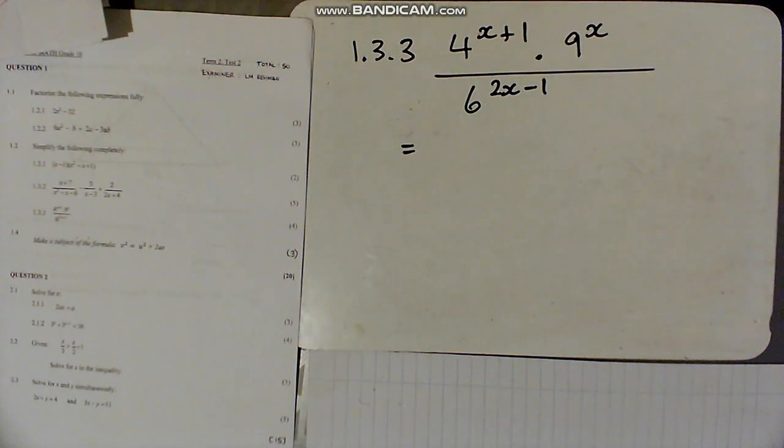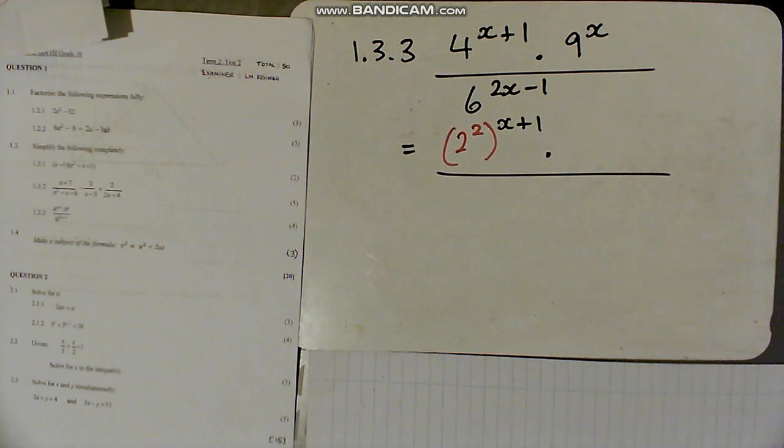Right, so the exponents, don't forget we need to break them down into prime numbers and place brackets, and then do distributive property in the exponents. Right, so we can break down that 4 to 2 squared. We can break down that 9 to 3 squared. Notice with the 6, we can't break it down into anything squared or cubed. We'll have to think of two numbers that can give us 6. Two numbers that are both prime numbers. How about 2 and 3?